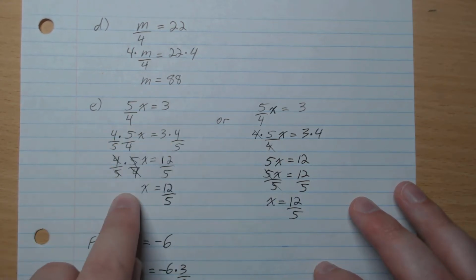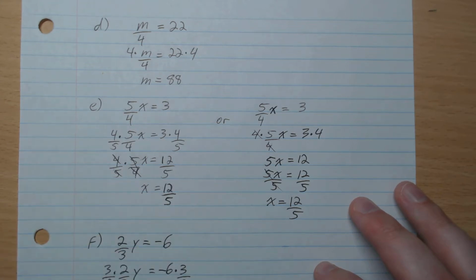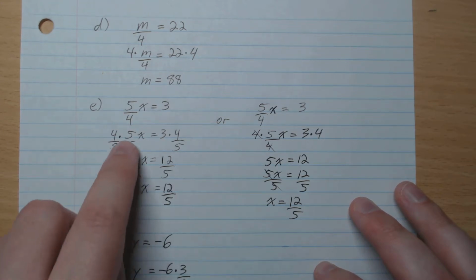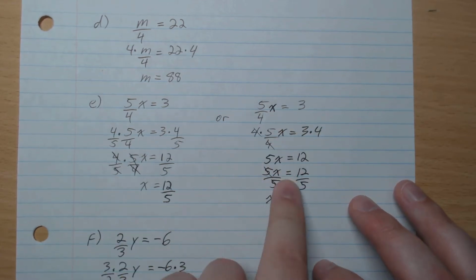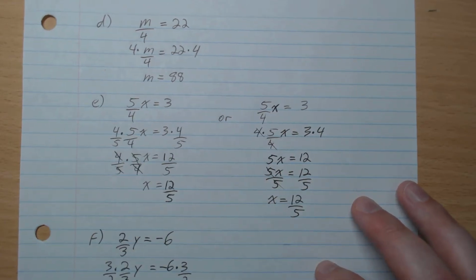I myself, I'm going to be using this method for future solutions. But if you go ahead in 2 steps, when it comes to practice, there's no problem with that.